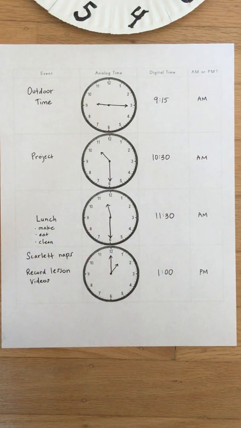So when you're making your schedule, remember that when it's before noon, that's 12 o'clock, before noon, your time is going to be AM. After noon, it's going to turn to PM. So if you eat lunch at 11:59, it's still going to be AM. If you eat lunch at 12:01, it'll be PM. All right, so remember that.